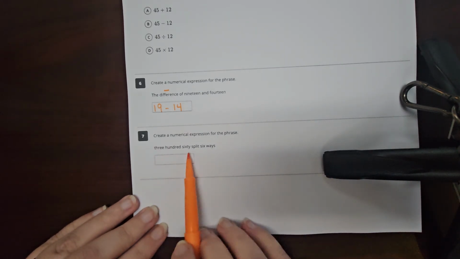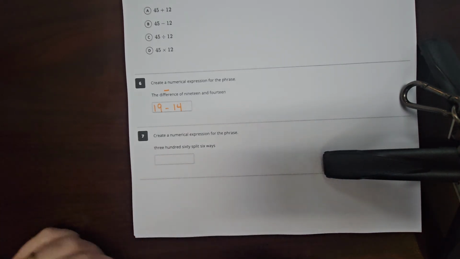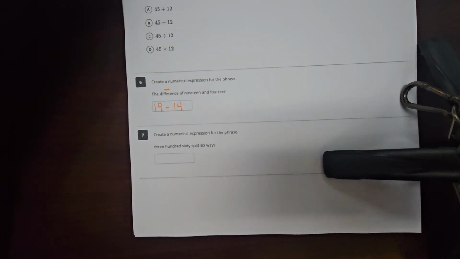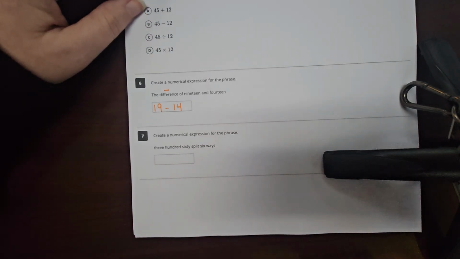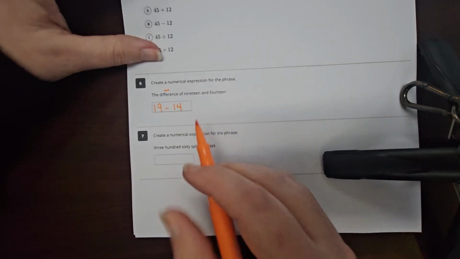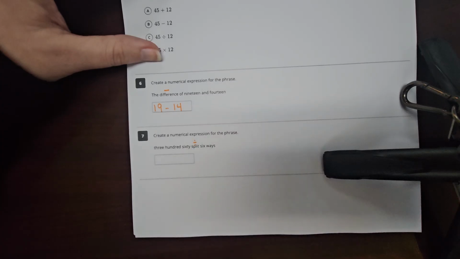Okay, so like 360 split 6 ways, I always like to think of a cake or a pizza because I like food. And you know, if you're splitting up a big cake, you're dividing it into pieces. So this is a division problem. Okay, finish out that one.